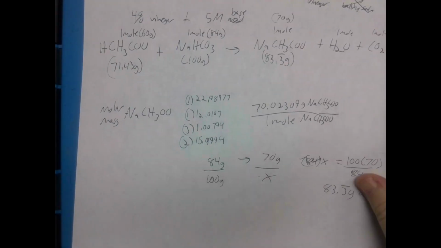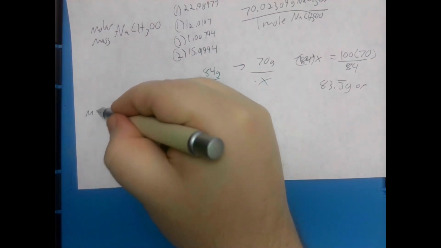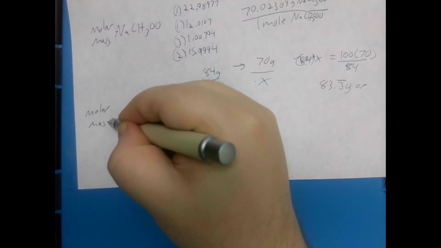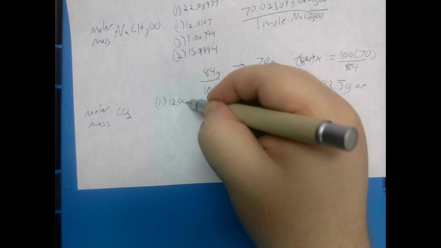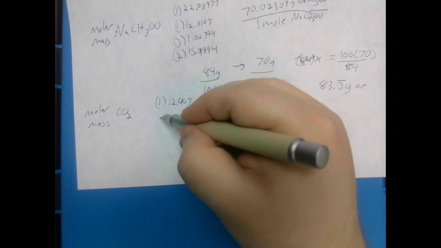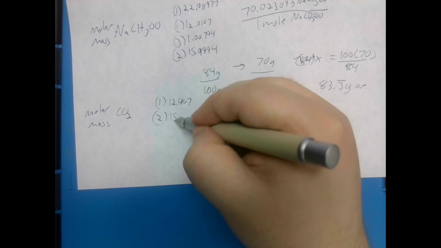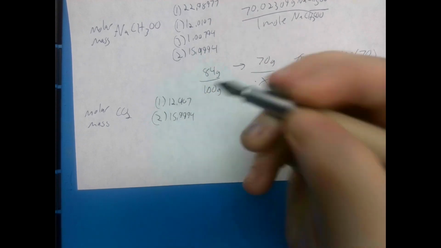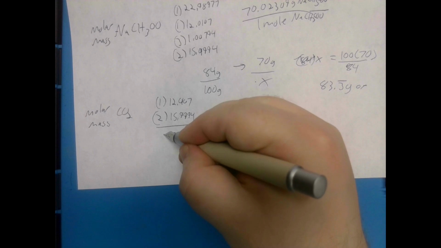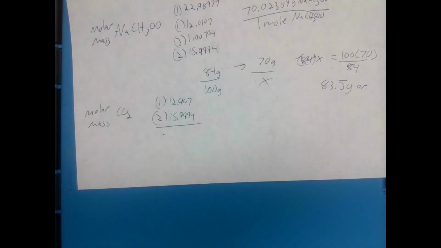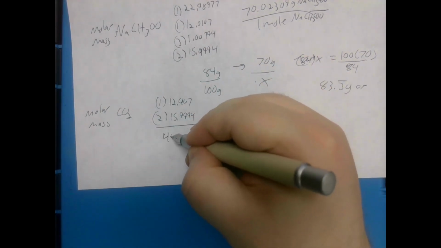And finding out the molar mass of CO2, it's 1 carbon and 2 oxygen. That's 44.